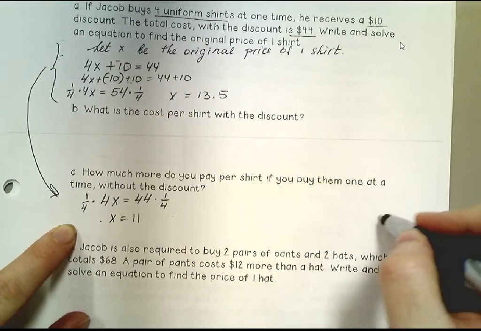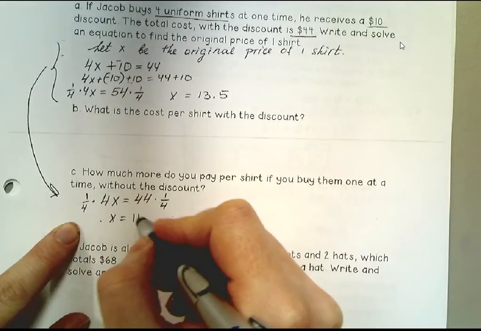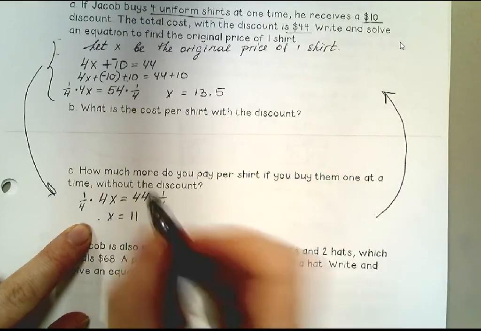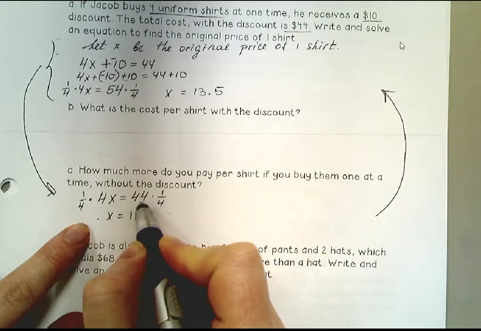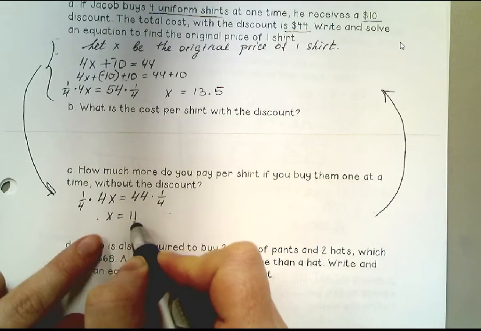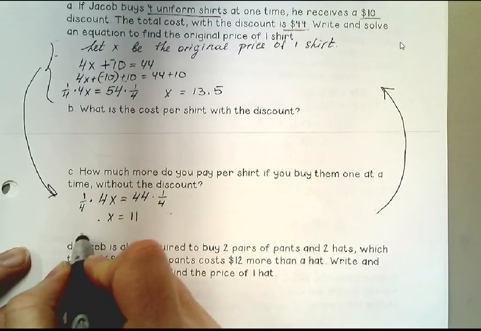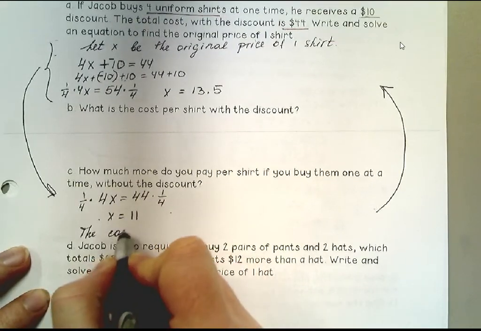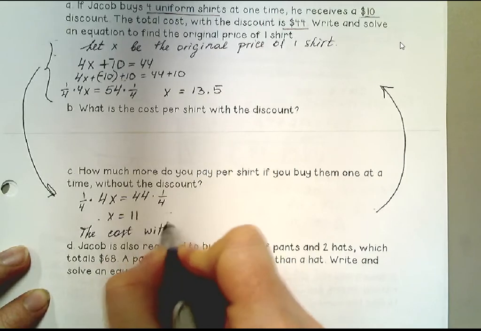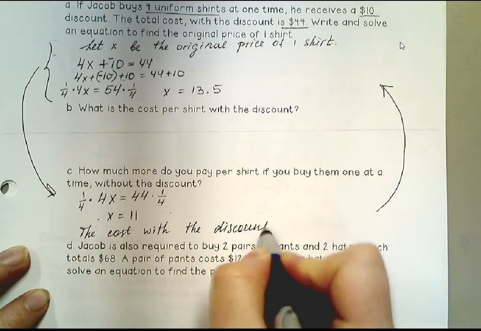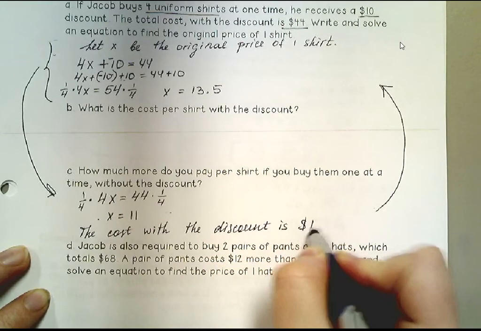Part C, without the discount, with the discount, it moves back to part A, because right now $44 is already, the discount has been applied. And with the discount, it's going to be $11. Okay, so the problem solved. Here we have the cost with the discount is $11.